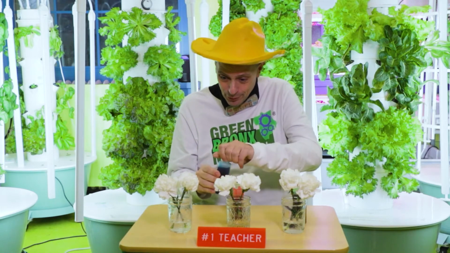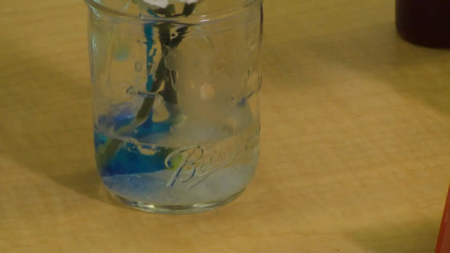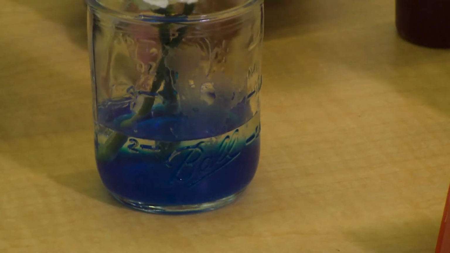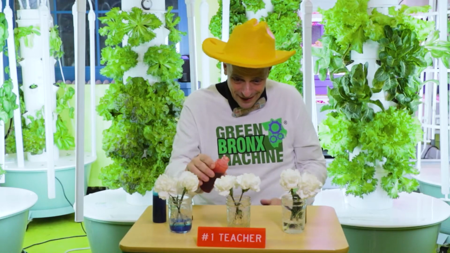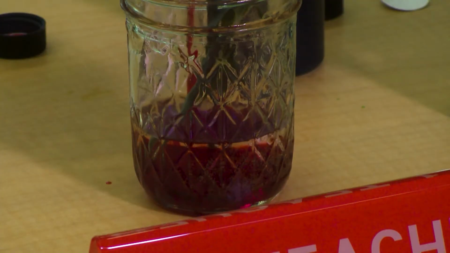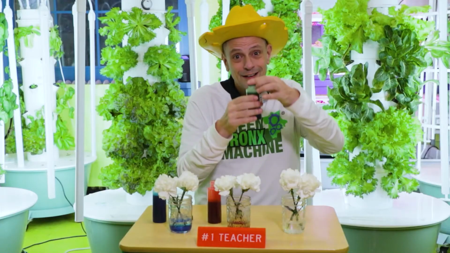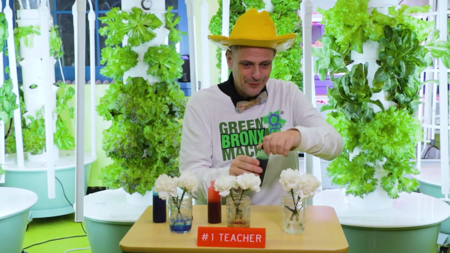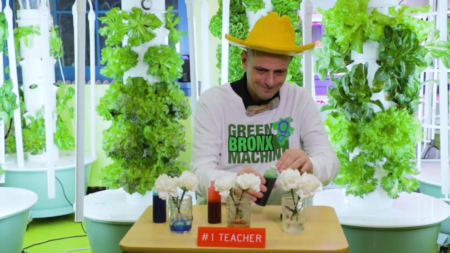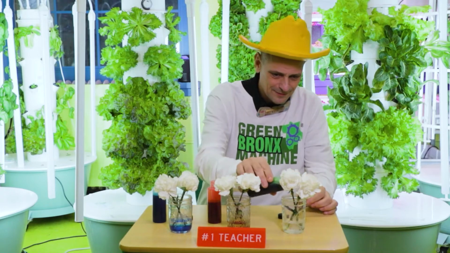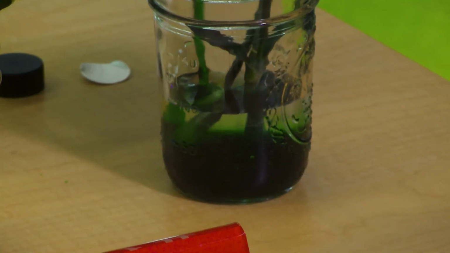Here is some blue dye. Here is some red dye. Here is some green dye. Let's check in on them in a little bit.